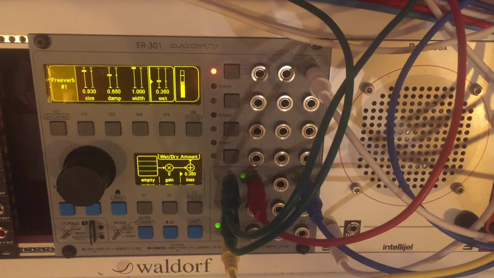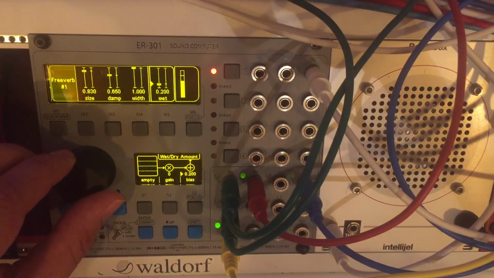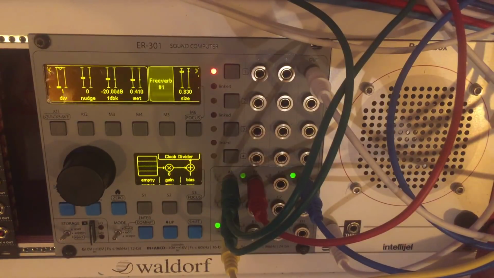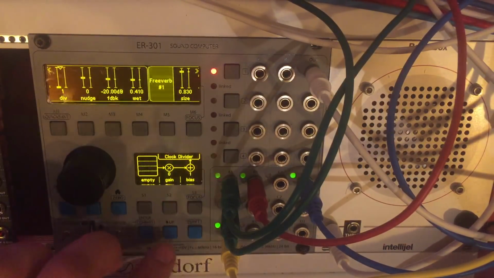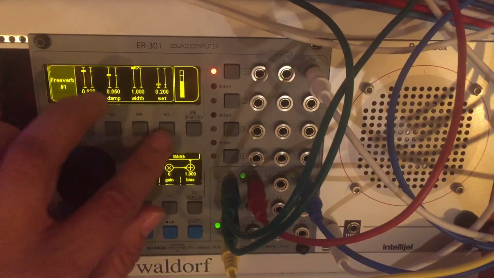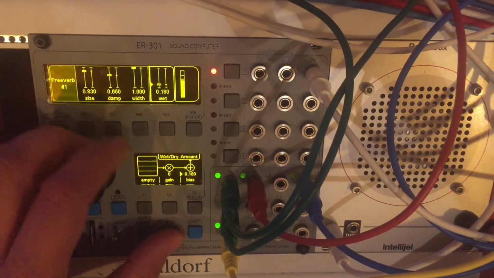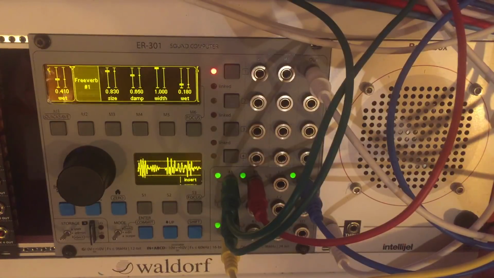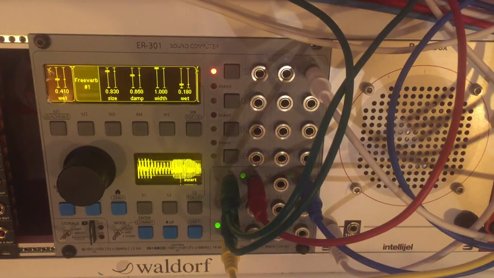So, maybe a bit too much. So I'm just randomly hitting the gate button. So you can get some pretty interesting results here.